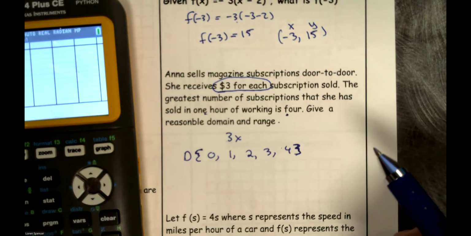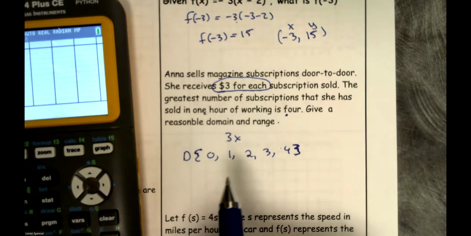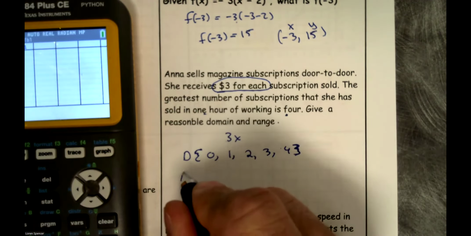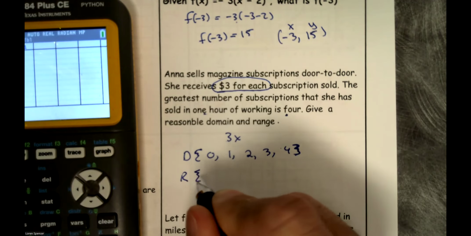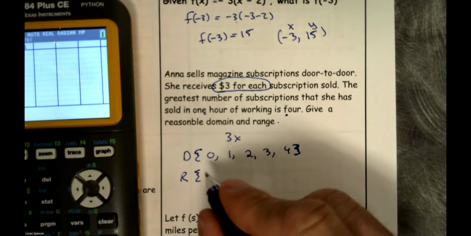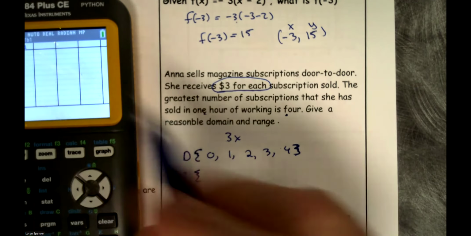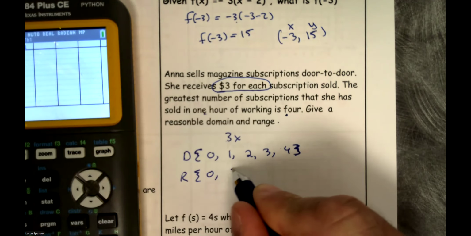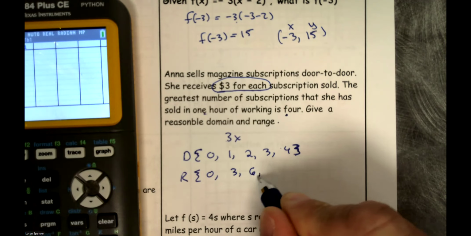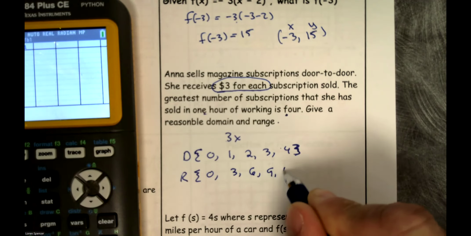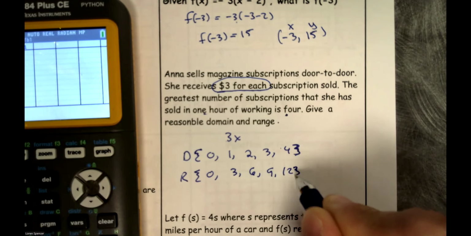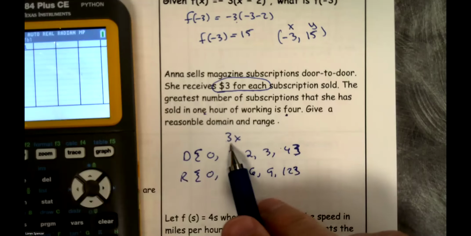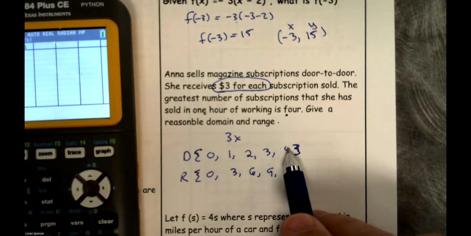In this case, the range would be, my y values could be 0, 3, 6, 9, and 12. And that's if you said that they had to work even hours. If she worked even hours, it's this.